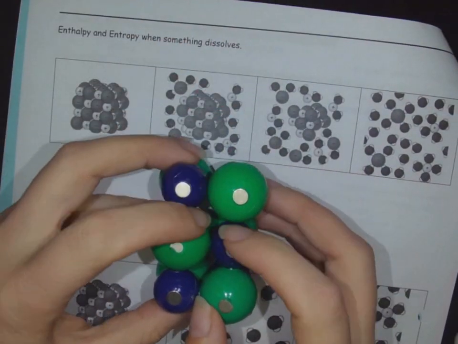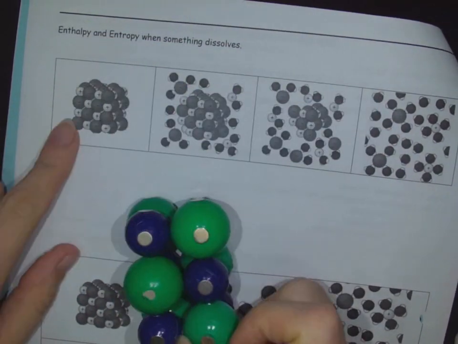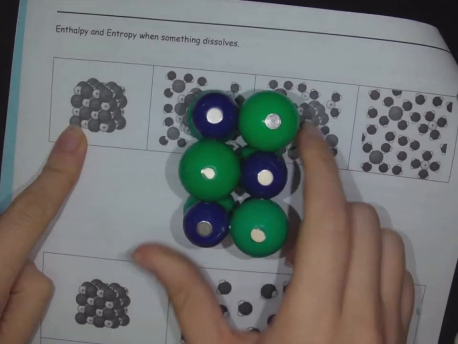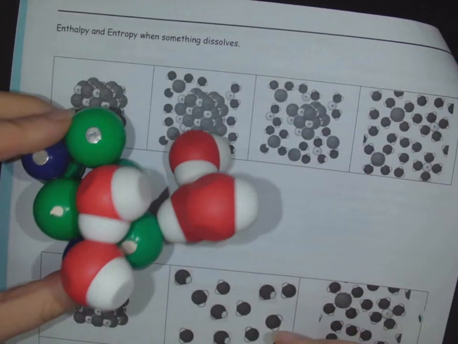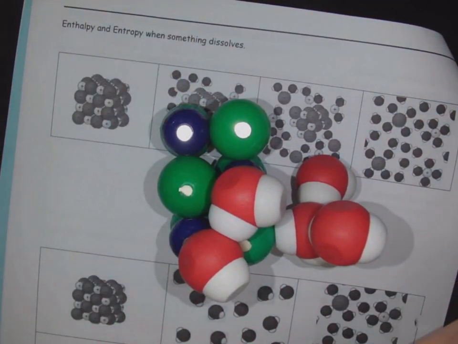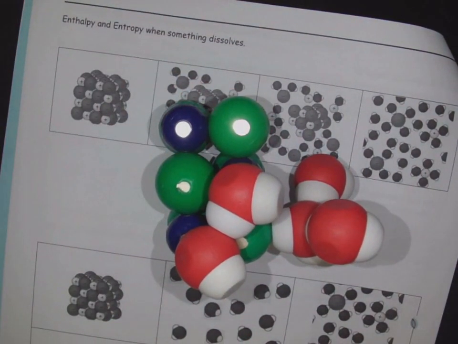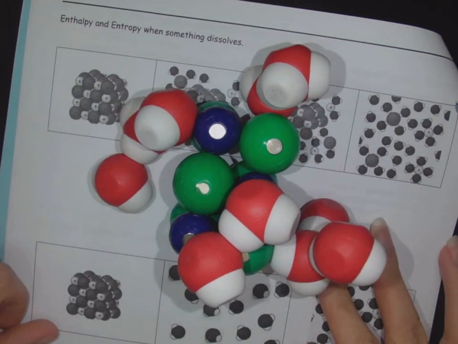Okay? And what's going to be happening here, so it's just kind of this stage thing. So we have this, and we're going to place it in the water. Okay? And the water molecules are going to start surrounding this solid that we've placed in the water. Okay? So it starts surrounding this guy.